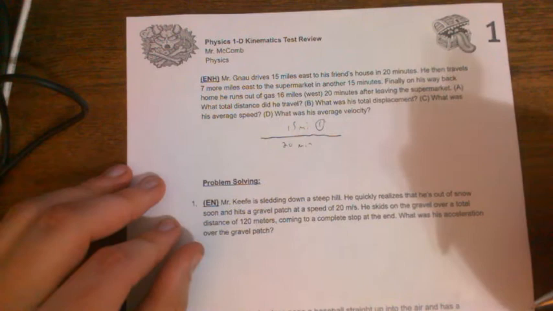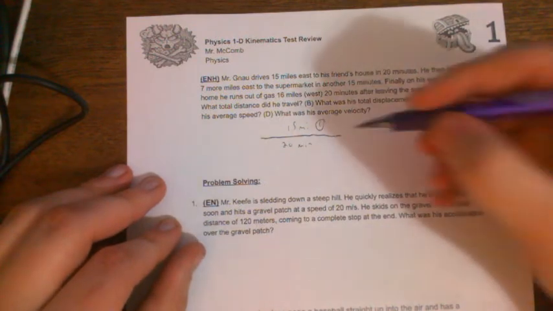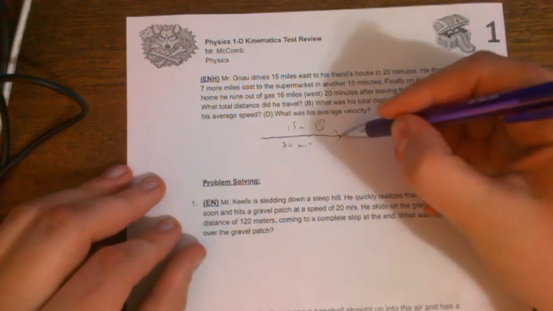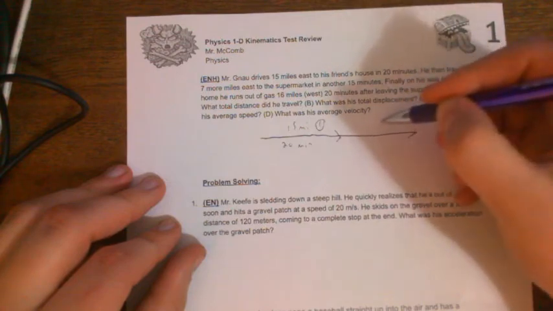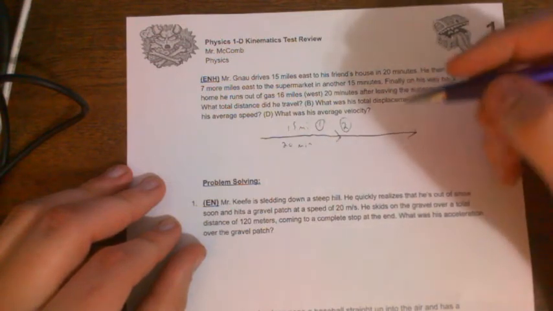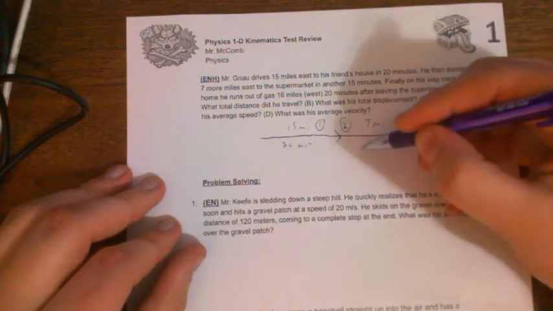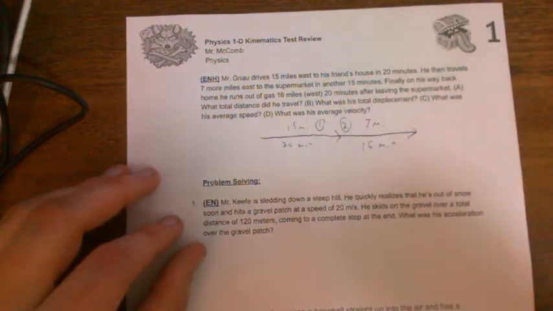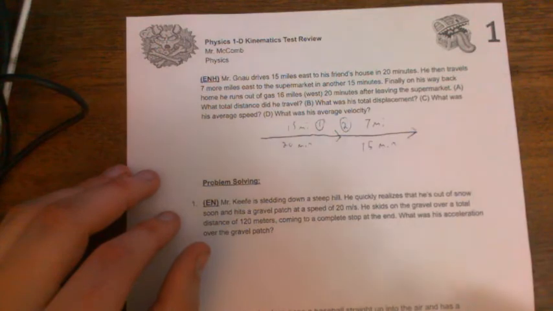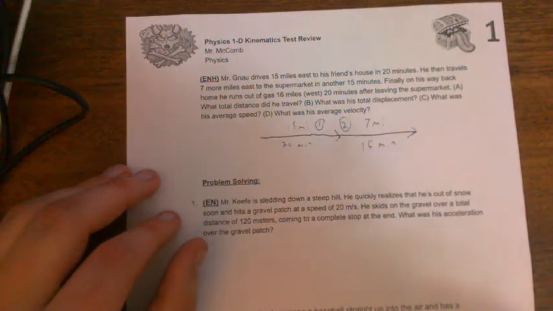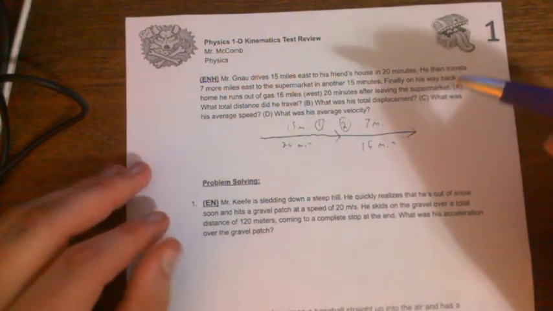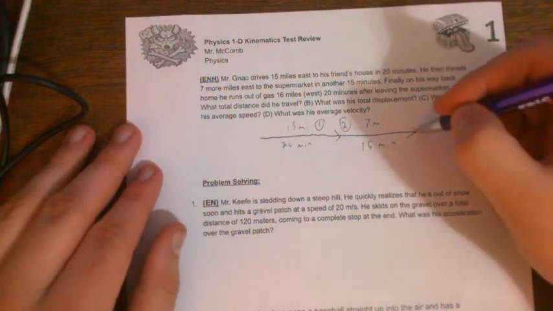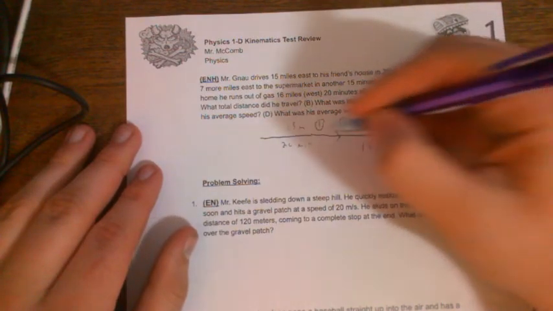He then travels 7 more miles east to the supermarket in another 15 minutes. So here's the first part. He then, from here, we go to the second part. He goes another 7 miles in another 15 minutes. And then on his way back home, he runs out of gas 16 miles, 20 minutes after leaving the supermarket. So 15 plus 7, that's 22. And then 16 over here.